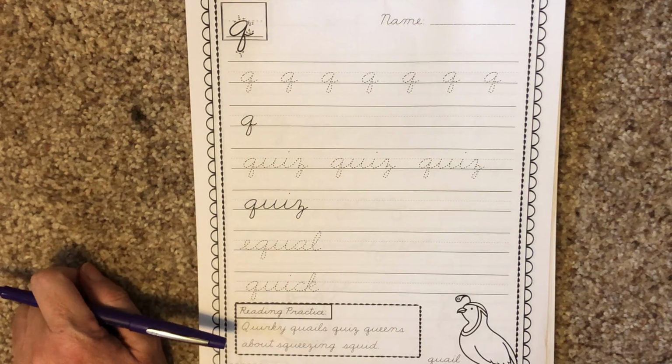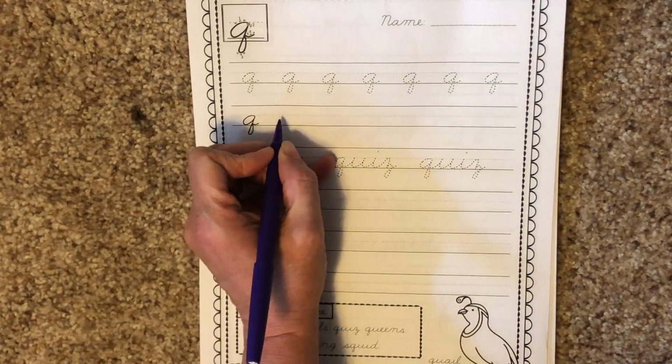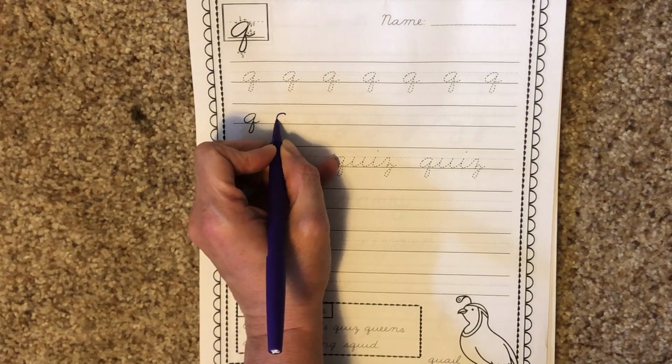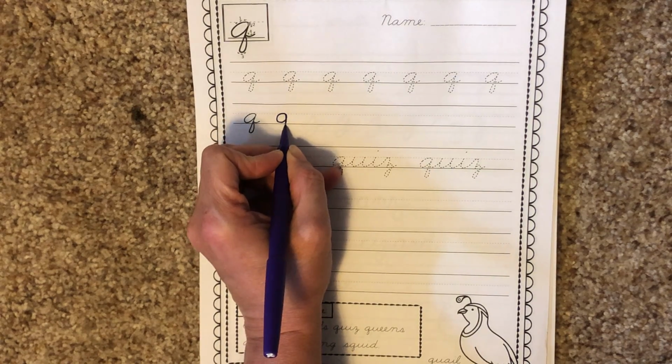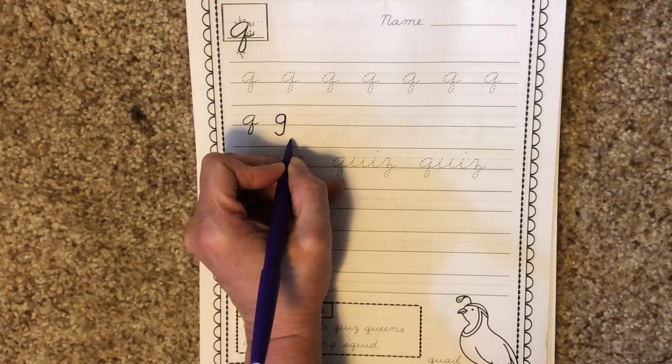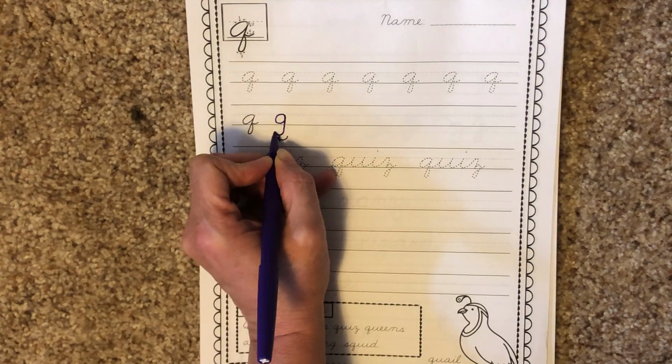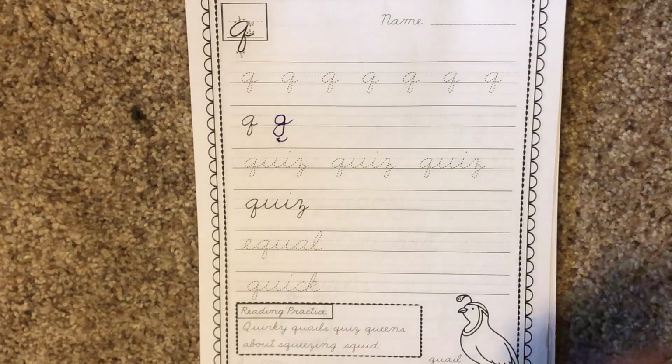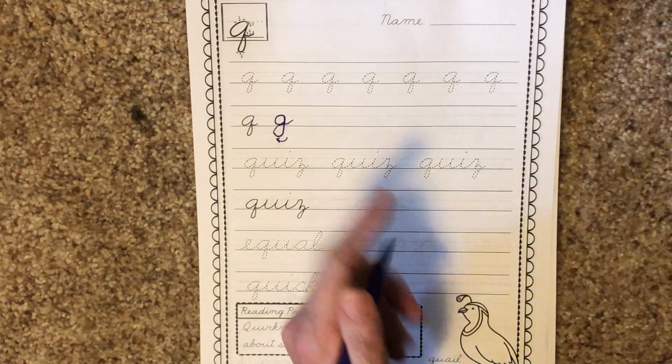It's very similar to a G, and I want you to notice the difference. So I'm going to write a G first. This is not a Q, this is a G. Notice what my G does right here. It curves this direction and comes up with a tail. The Q does the opposite.